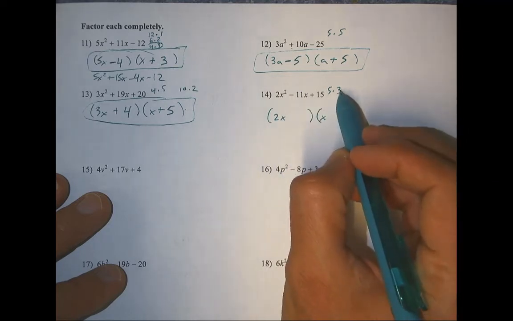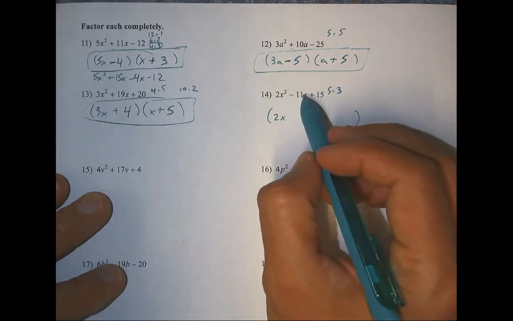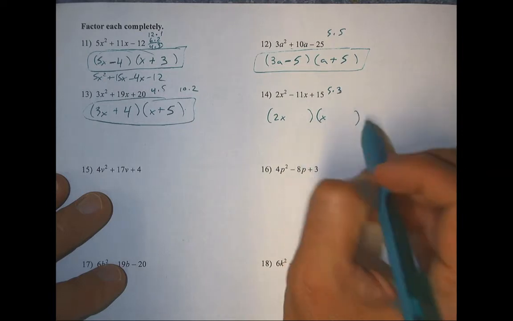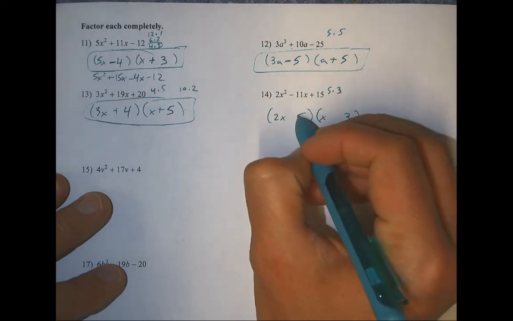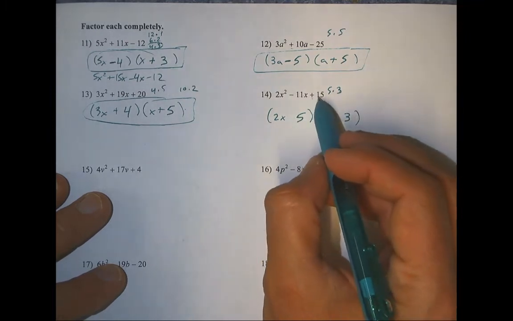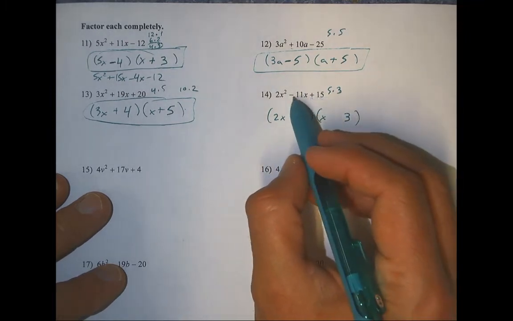2 times 3 is 6. And with 5, I can get to 11. So the 2 needs to be multiplied by the 3. I'm going to drop the 3 in there, so they will get multiplied together. The 5 will go here. They're multiplying to a positive 15, and they're adding to a negative.